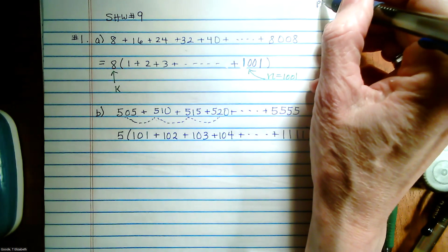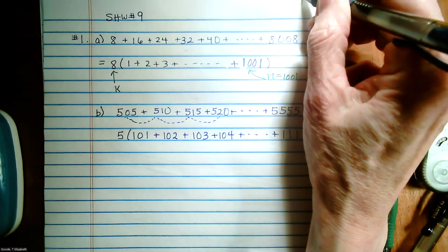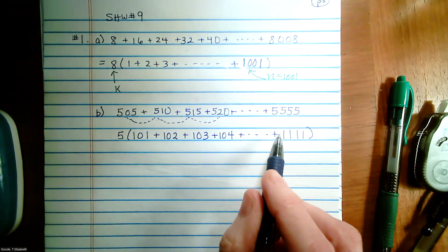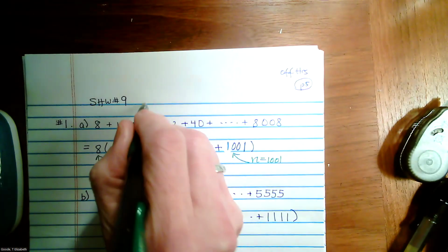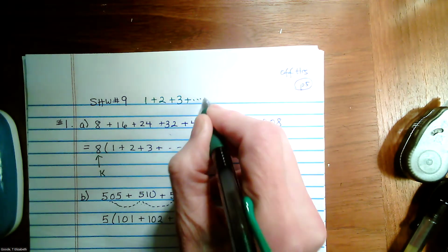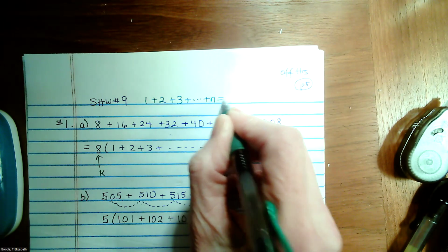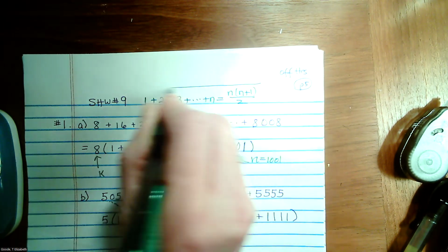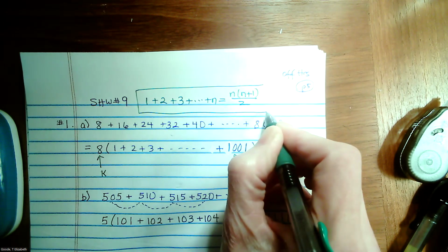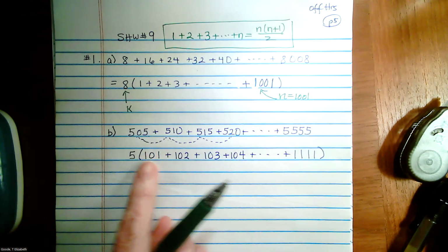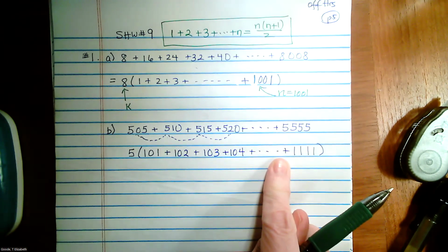But the thing is, of course, now we aren't starting at 1, because the formula says if you're starting at 1 and then it's plus 2, plus 3, plus dot dot dot, plus n, we know that the formula is n times n plus 1 over 2. But this situation isn't starting at 1. It's one of these shifty situations.